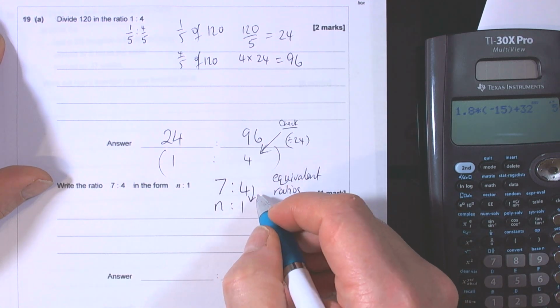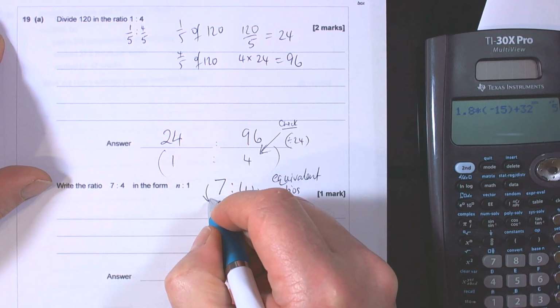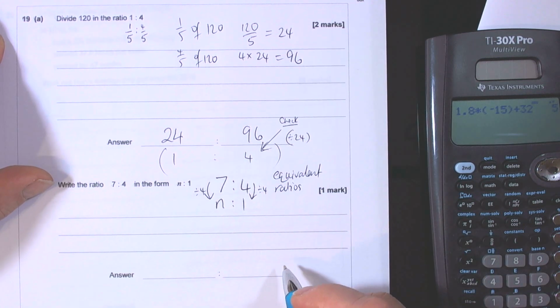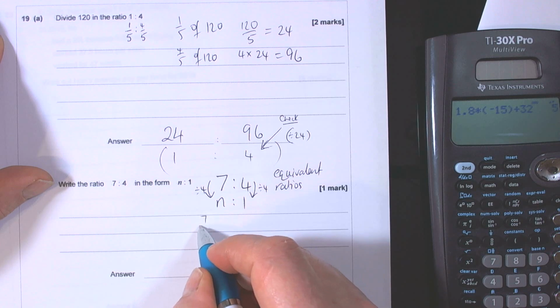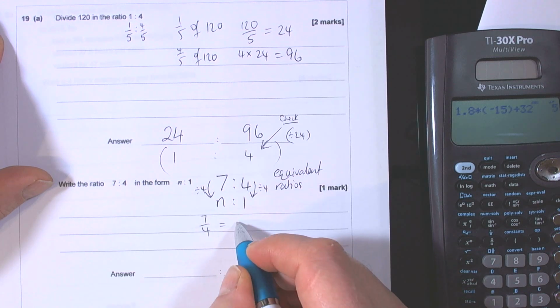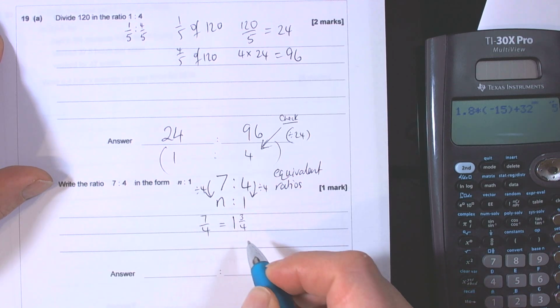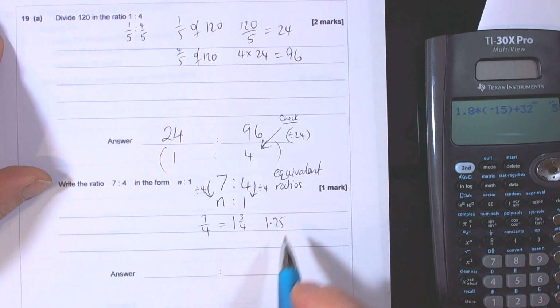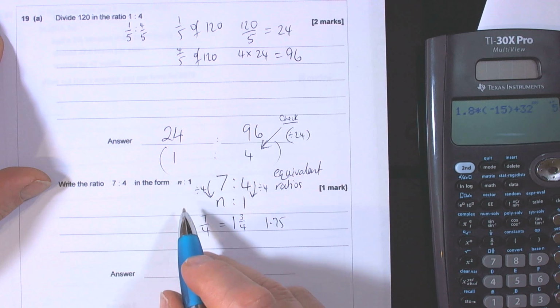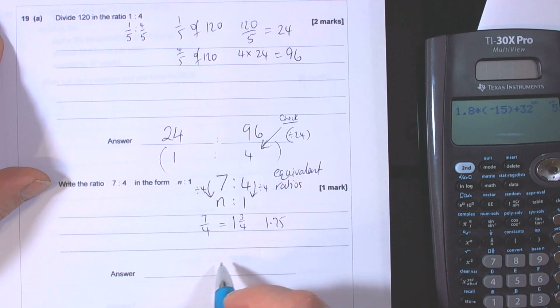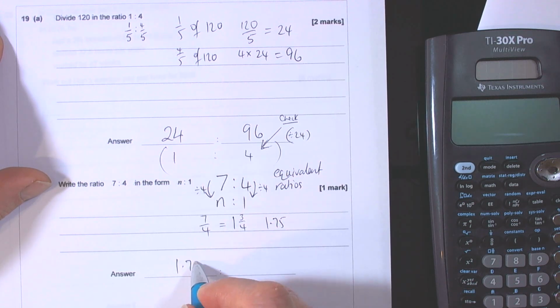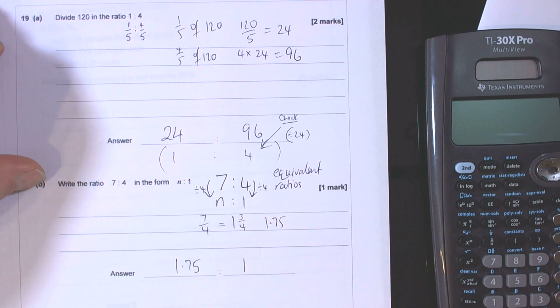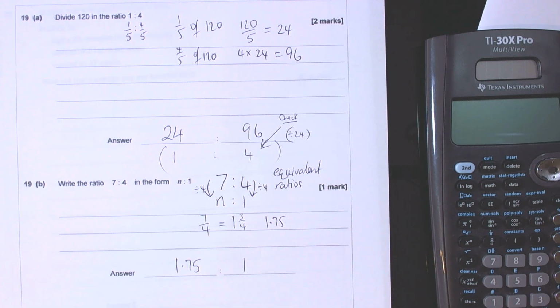So here we've got to divide by 4, and then we're going to divide by 4. And 7 divided by 4 is 7 quarters, which then becomes 1 3/4, or 1.75. Really up to you how you want to leave your answer. So this side is 1.75 and this side is 1. So that's called a unitary ratio.